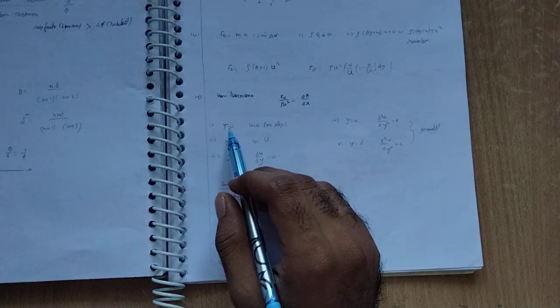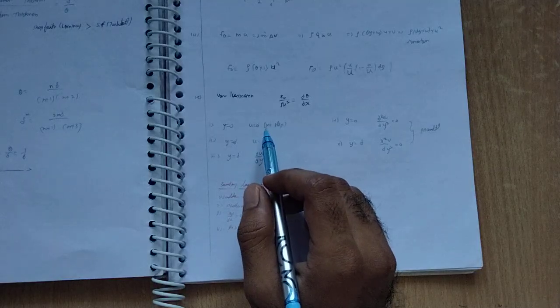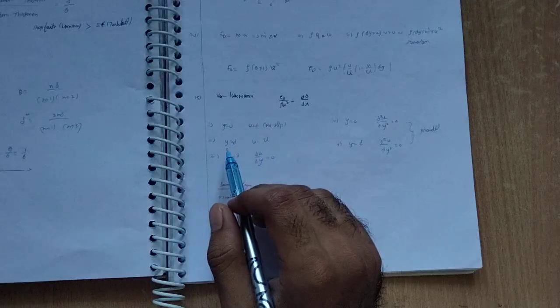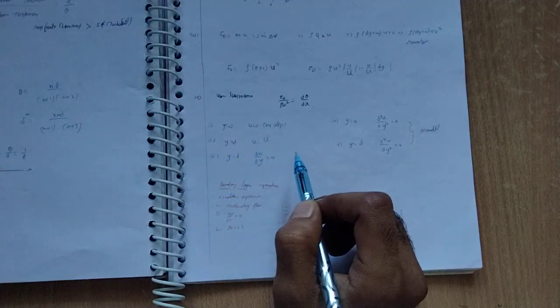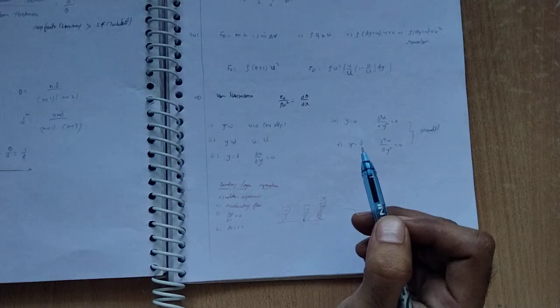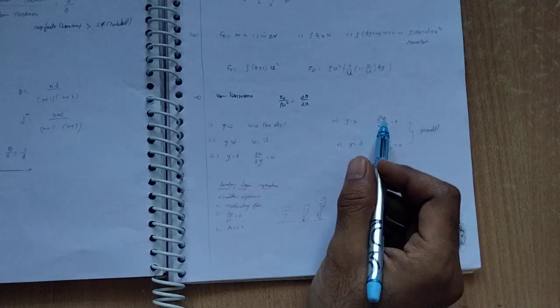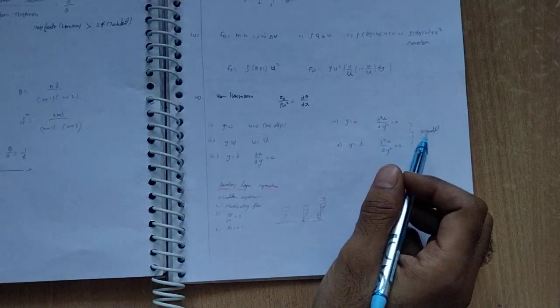Generally you can see at y equal to 0, u equals 0 also, so the no-slip condition. And if y equals delta, u equals U. This is a basic condition. At y equal to 0, d square u upon dy square equals 0, and at y equal to delta, this one. This is generally for Prandtl.